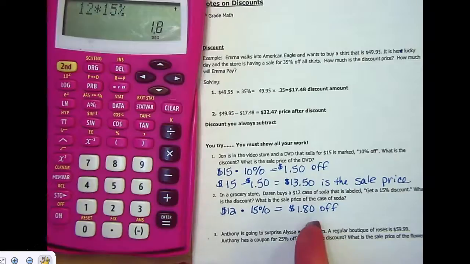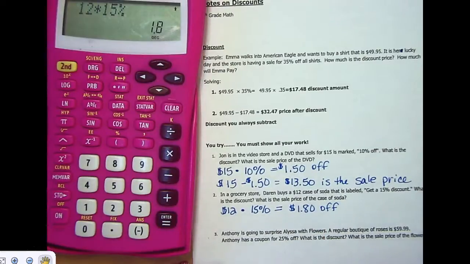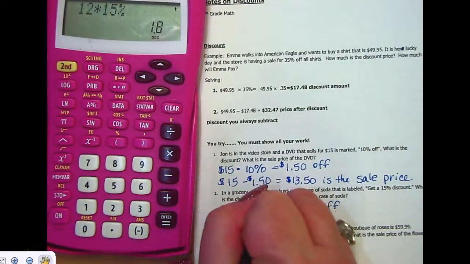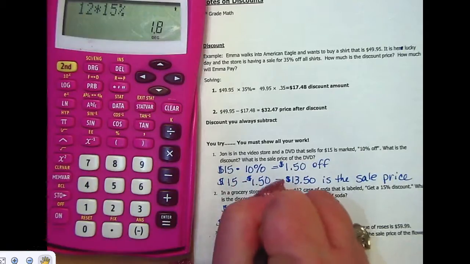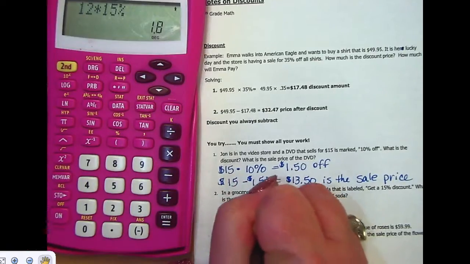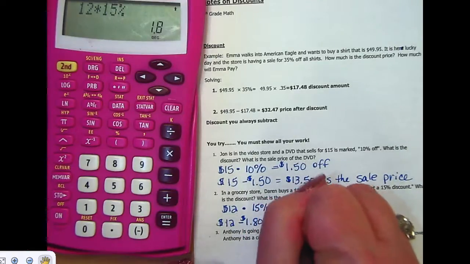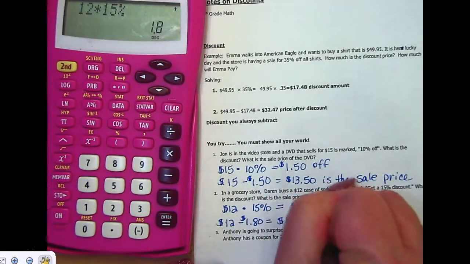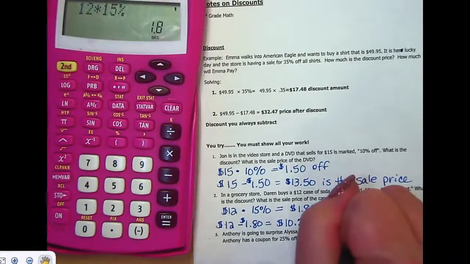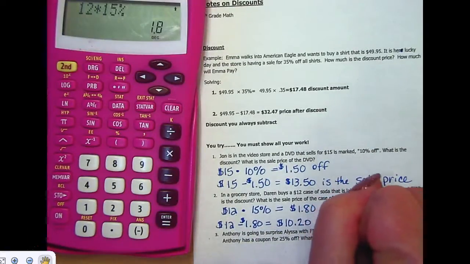So we're not going to pay $1.80. We get to take $1.80 off. So $12 minus $1.80 equals $10.20. So that's the new price or the sale price.